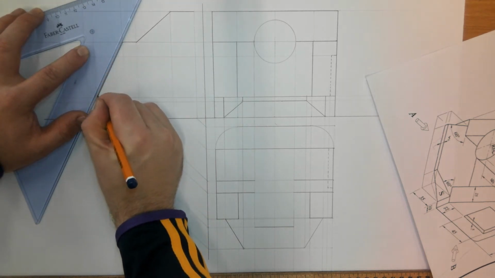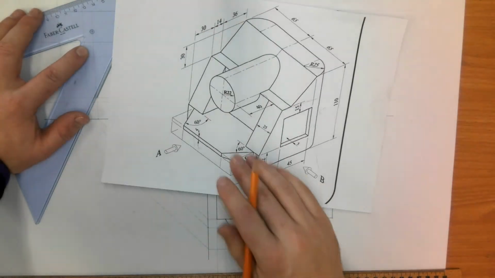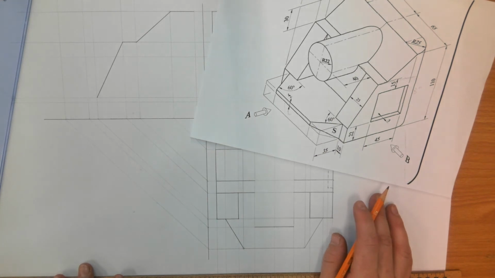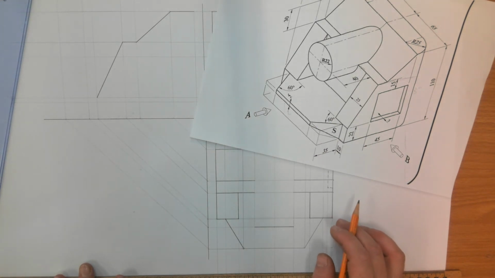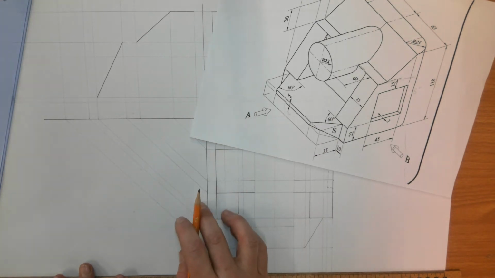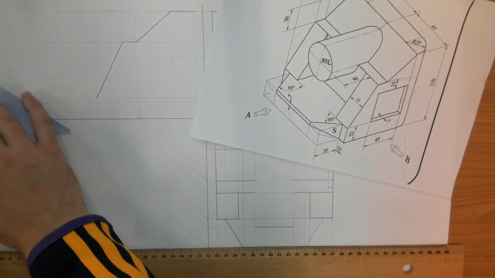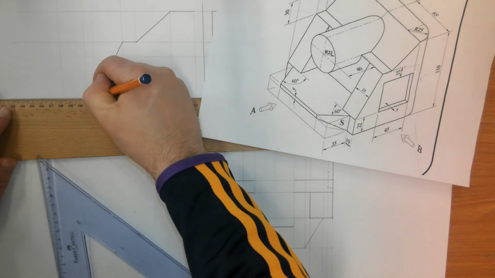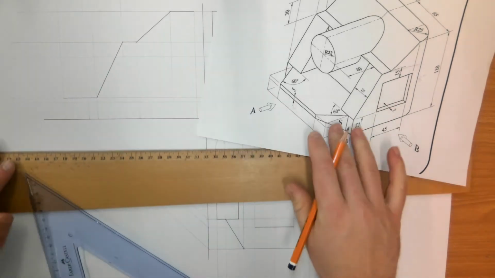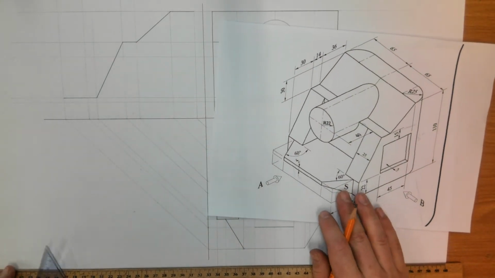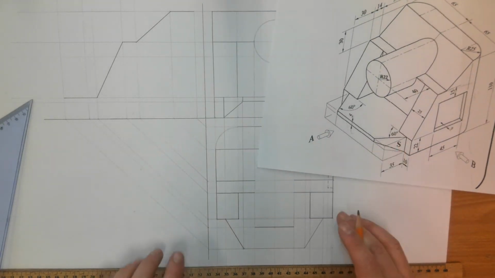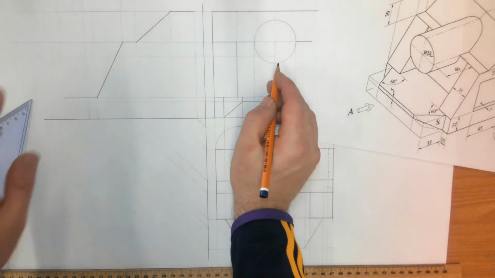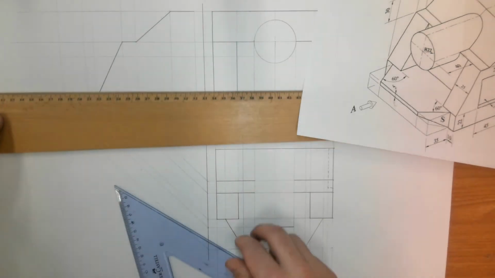And there we go. Then that goes out to 35, so it does. So we're going to go out 35 millimeters, so we're going to go heavy out to there. Now we're drawing the cylinder. Alright, so over, up, this way, and I need to bring just a circle over from elevation.